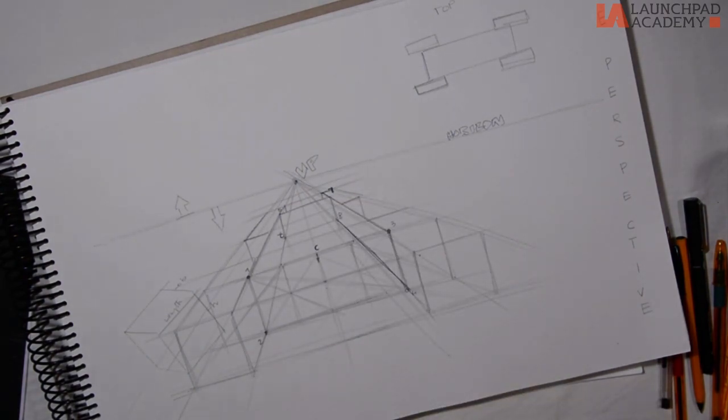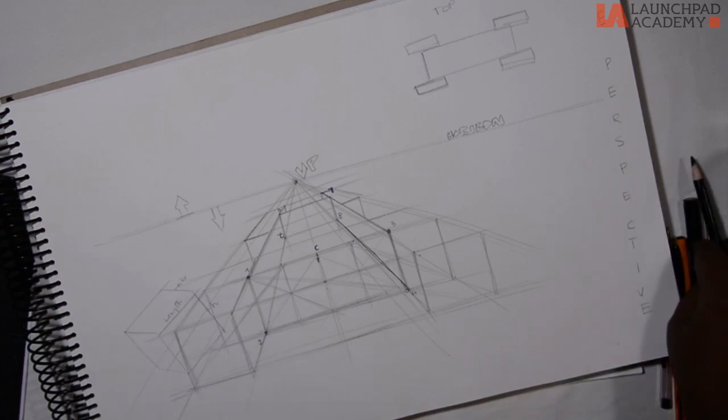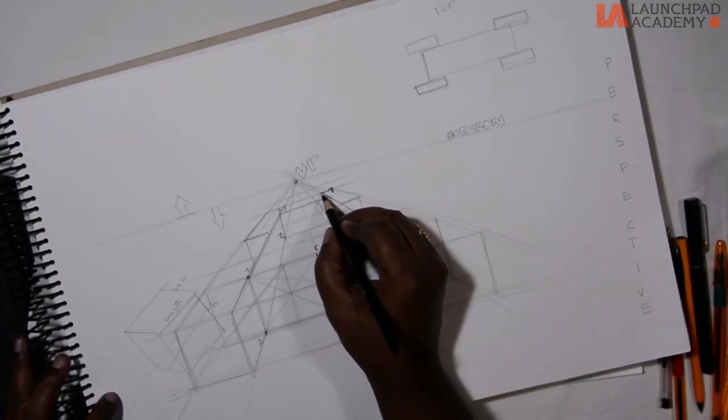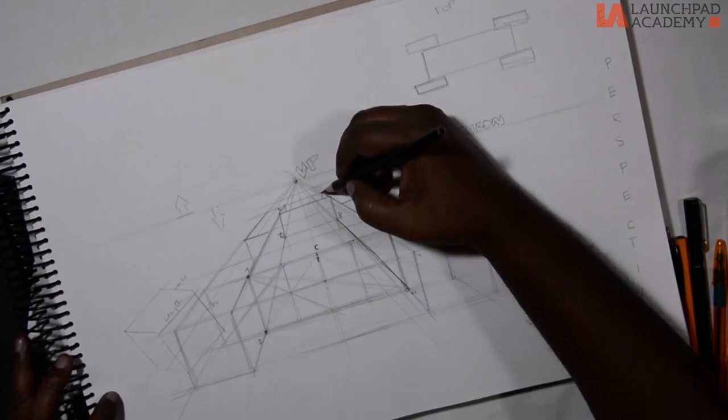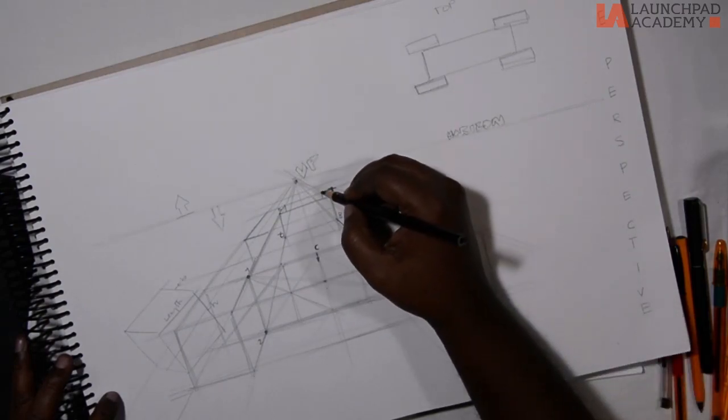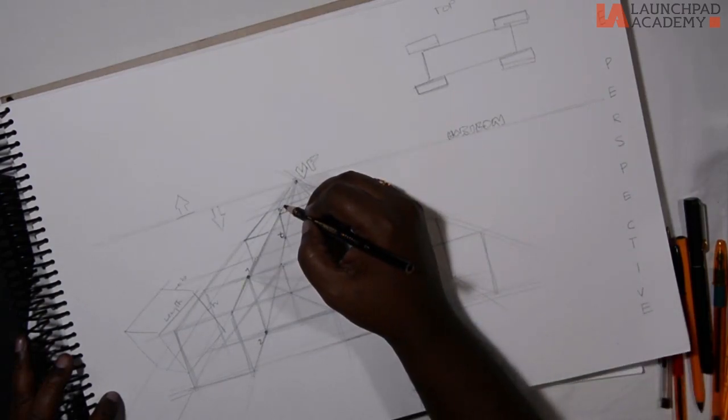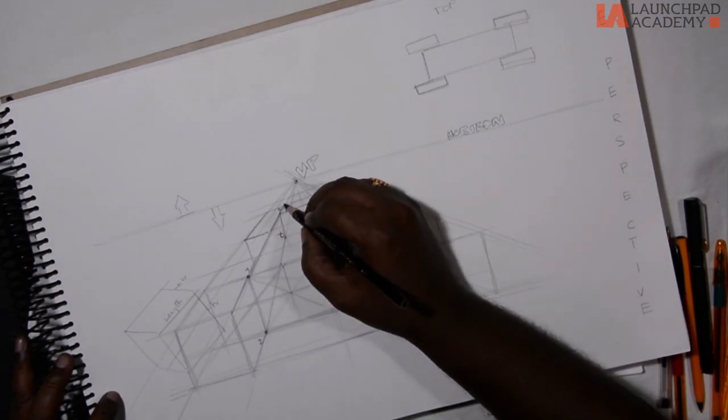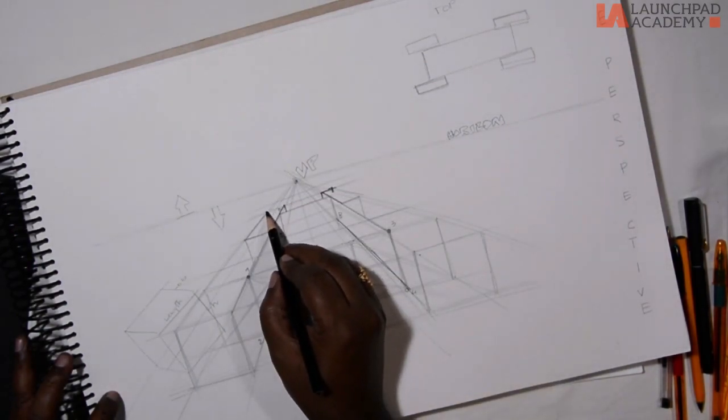Fantastic. So now I am going to emphasize those points which I need. I have hundreds of points here. So I am going to emphasize only those which I want to pick from this. So that means this is emphasized with a dark line.